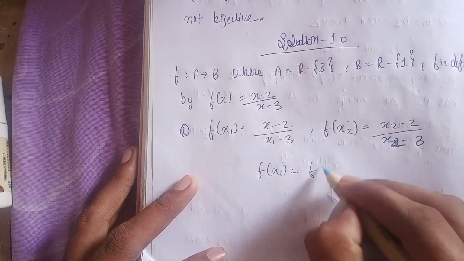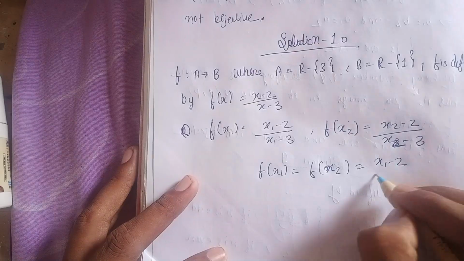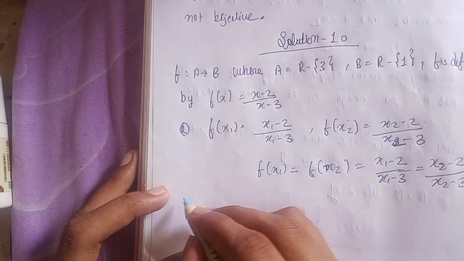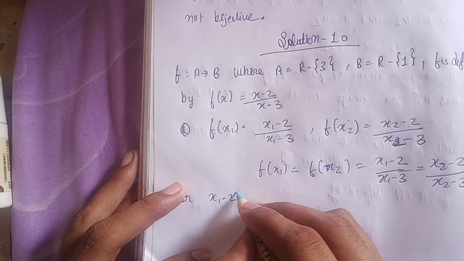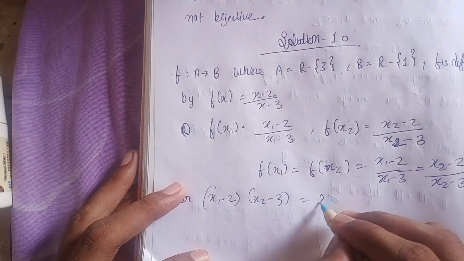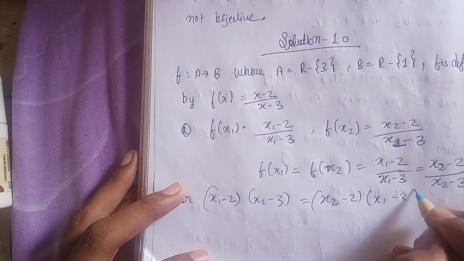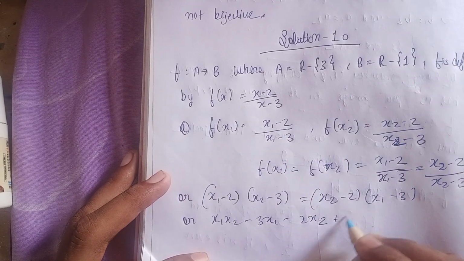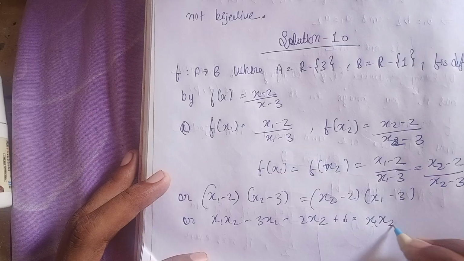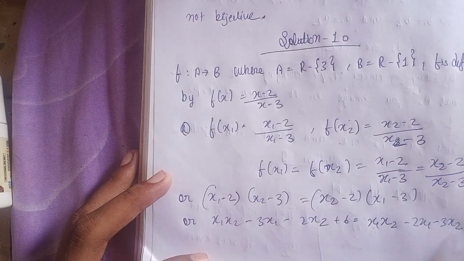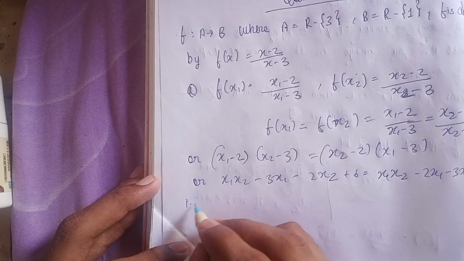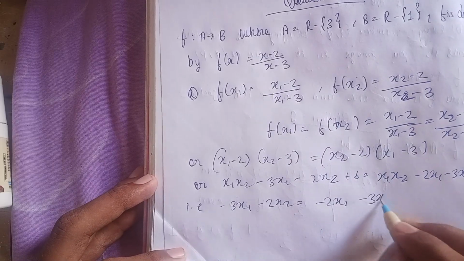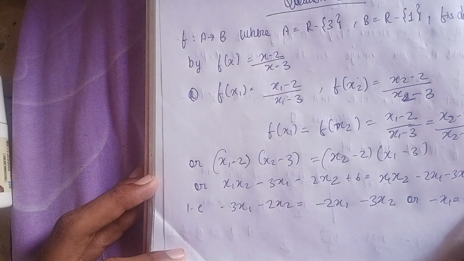Therefore f(x1) is equal to f(x2), so (x1 minus 2) upon (x1 minus 3) is equal to (x2 minus 2) upon (x2 minus 3), or (x1 minus 2)(x2 minus 3) is equal to (x2 minus 2)(x1 minus 3), or x1x2 minus 3x1 minus 2x2 plus 6 is equal to x1x2 minus 2x1 minus 3x2 plus 6, that is minus 3x1 minus 2x2 is equal to minus 2x1 minus 3x2, or minus x1 is equal to minus x2.